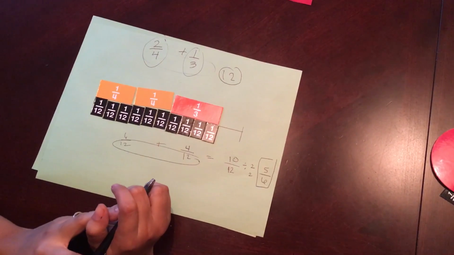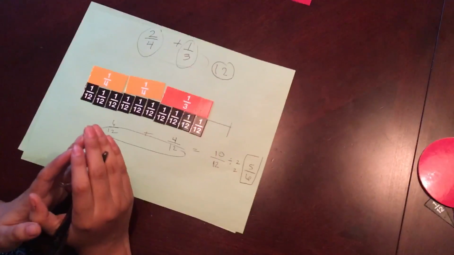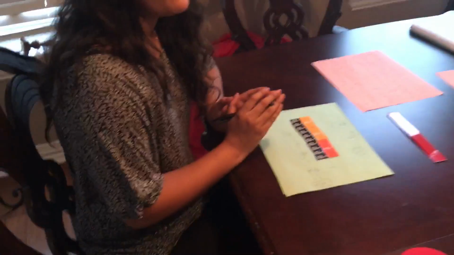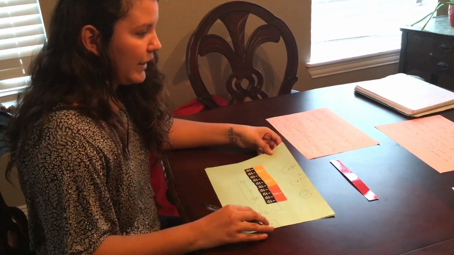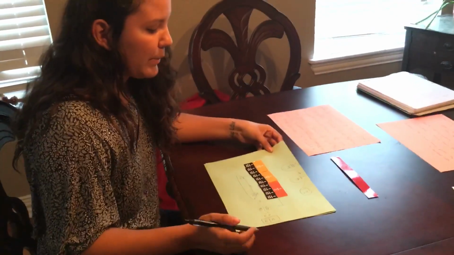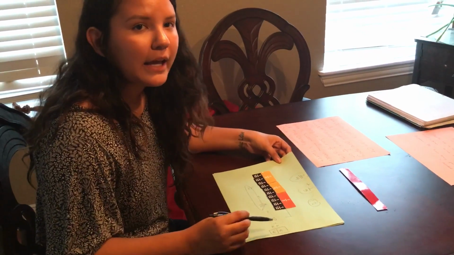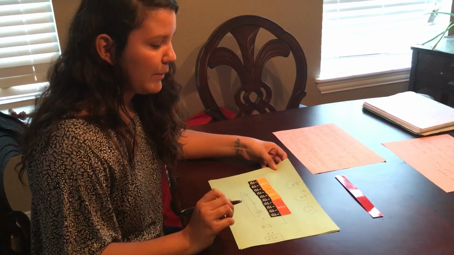So today we learned how to add fractions with different denominators with the area model and with the linear model. Okay, guys? So we always have to remember to find what's common, and then that's when we can add them up, okay?